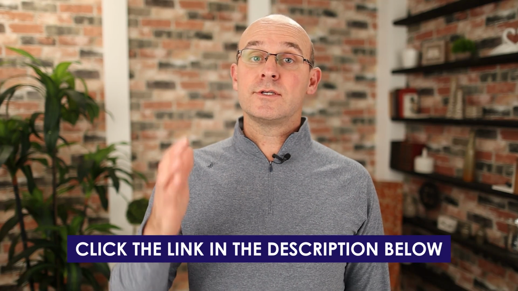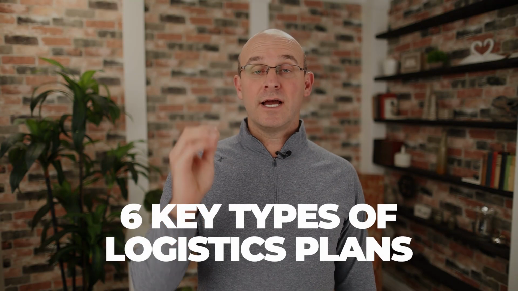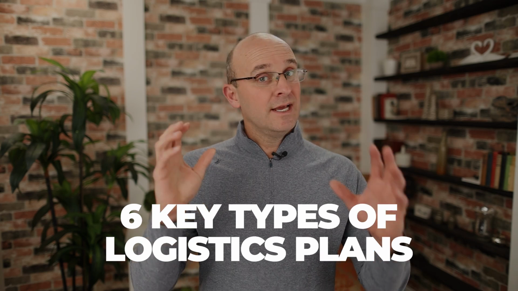Also, you can do this out of styrofoam with styrofoam cutters and glue and printouts and foam core board, and actually build your own 3D model of it on site in your project conference room. Just lay it right there on the table and point to it when you're talking to your trade partners. That's actually pretty remarkable. I'll link you to some supply lists that you can use if you want to do that. But there are 6 key types of logistics plans that I want to encourage you to make. And here are all 6.